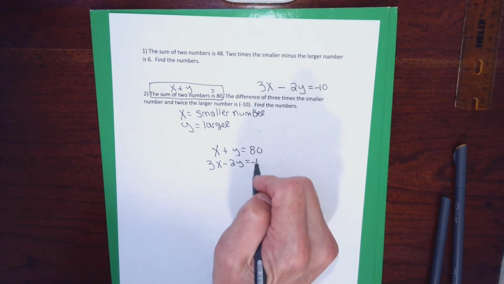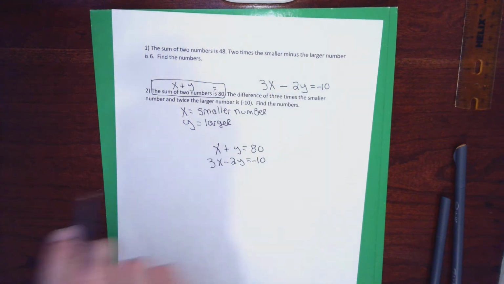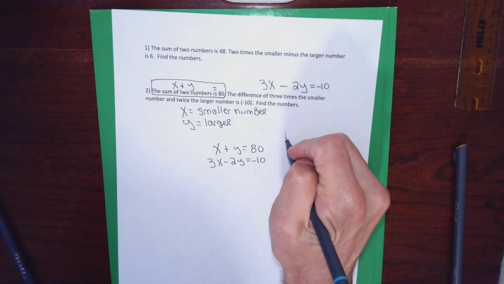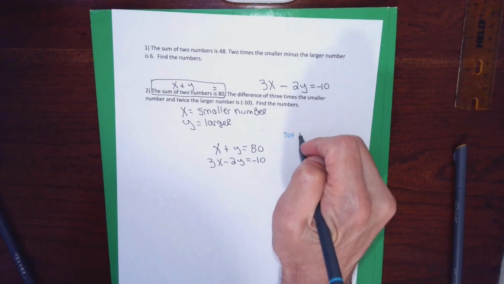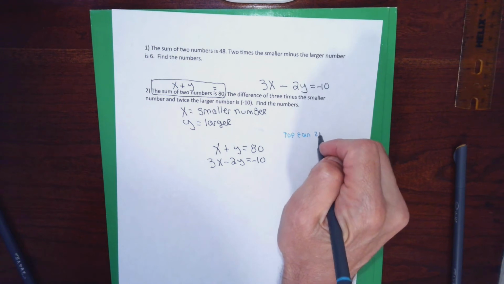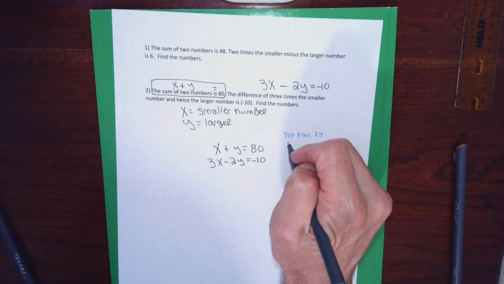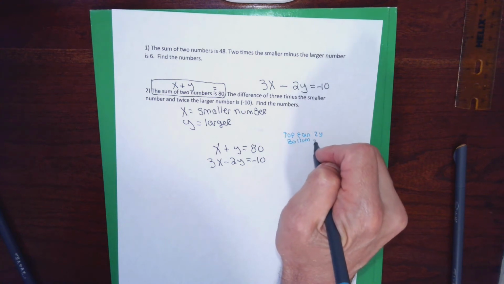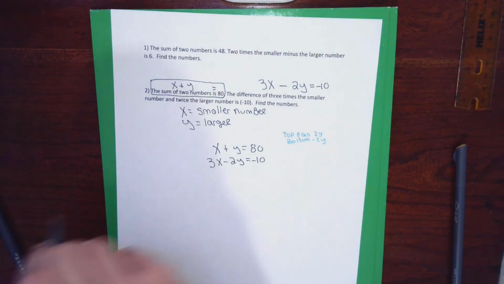I'm going to get an answer for x and an answer for y, and I'm going to eliminate the y's by making the top equation have a positive 2y, which will cancel with the -2y that's already sitting in the bottom equation.